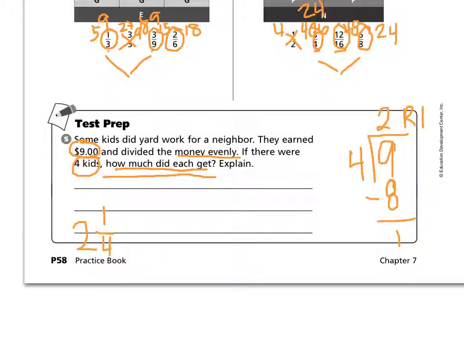So what is 1/4 of $1? If I had $1 and I had 4 quarters to represent the dollar, 1/4 would be 25 cents. So I know that each kid would get $2.25. Remember to show your work or you did not explain.